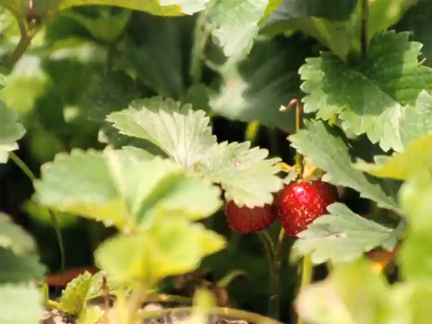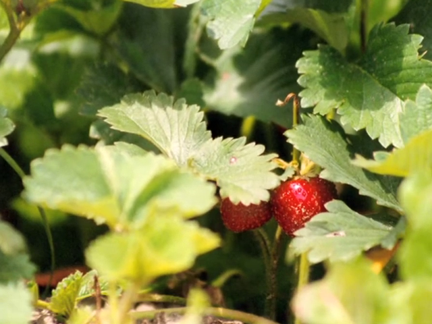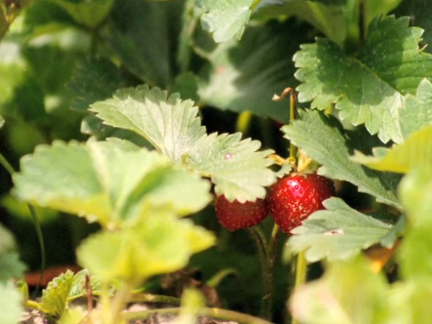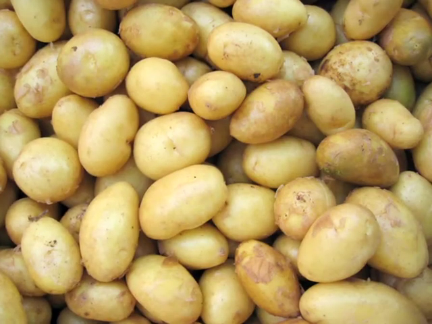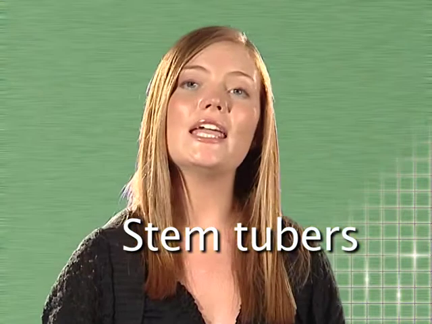Many plants can reproduce asexually. These strawberry plants put out runners and small plants develop at the ends of them. They receive nourishment from the parent plant until they can exist independently. One strawberry plant can produce many clones in this way. Potatoes produce stem tubers, each of which can sprout and grow into a new plant.